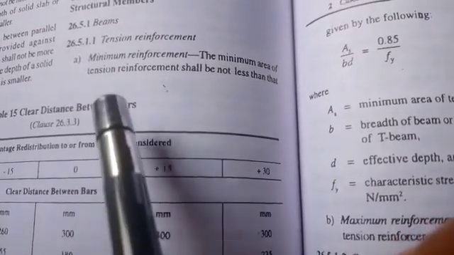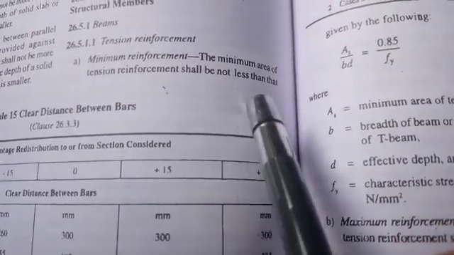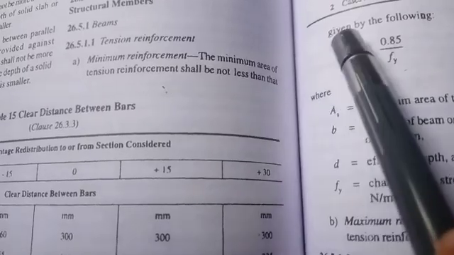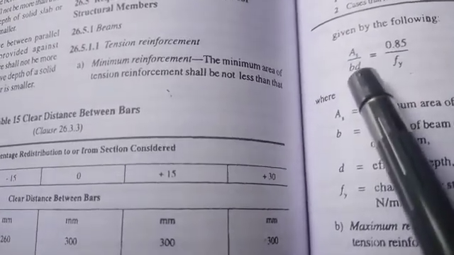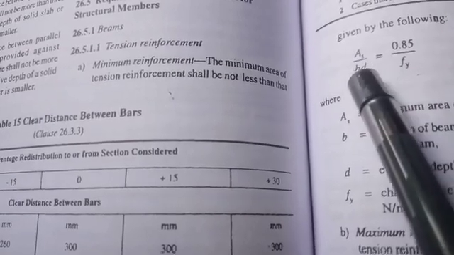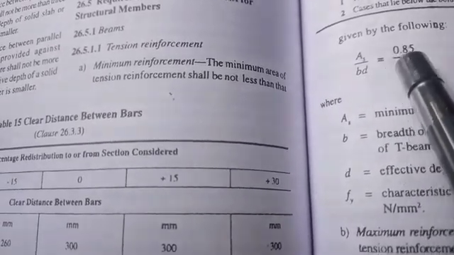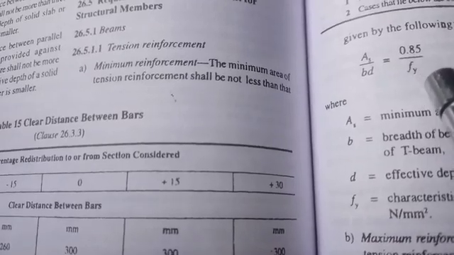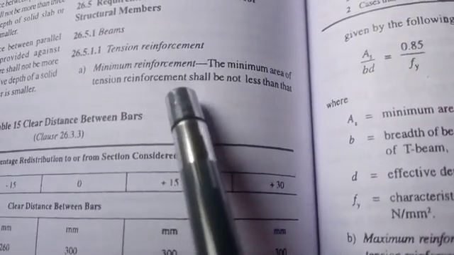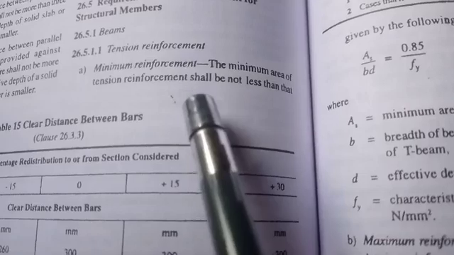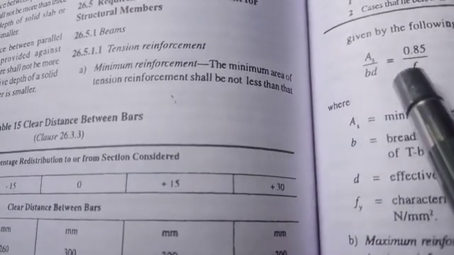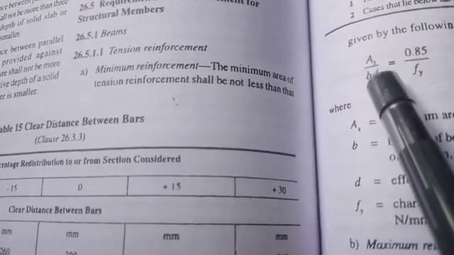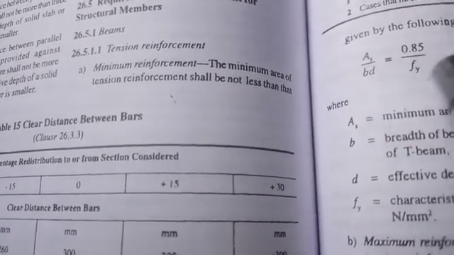The minimum area of tension reinforcement shall be not less than that given by the formula Ast minimum divided by B into D is equal to 0.85 divided by Fy. So what they have said, our Ast value should not be less than the value which we get when we calculate using this formula.